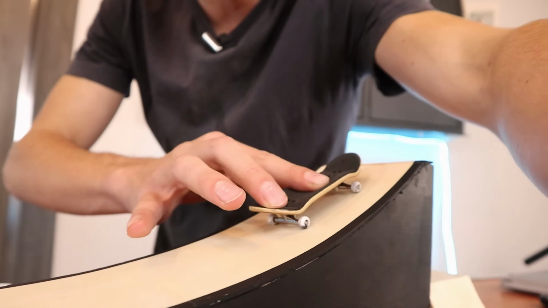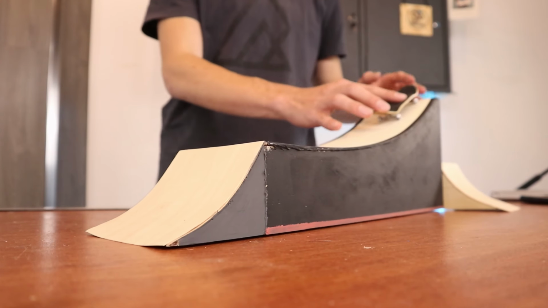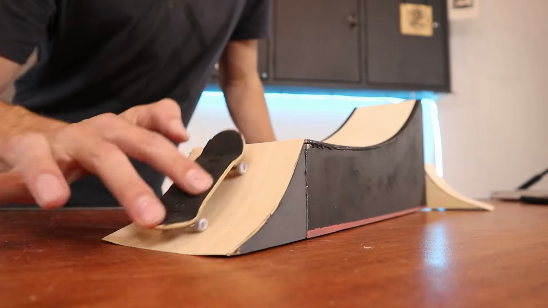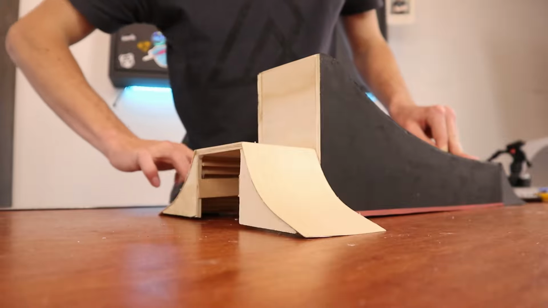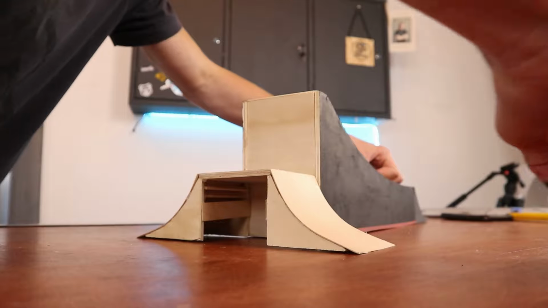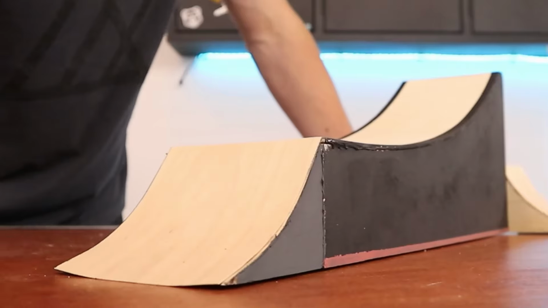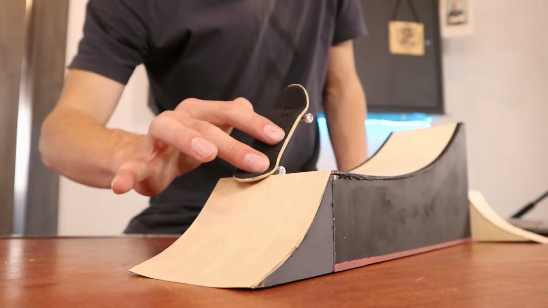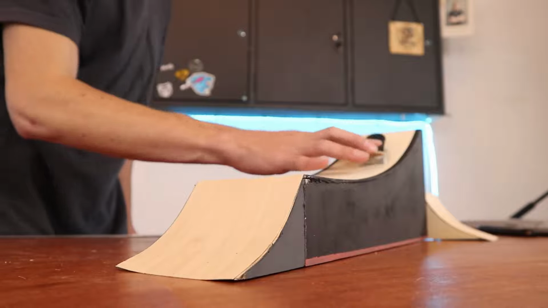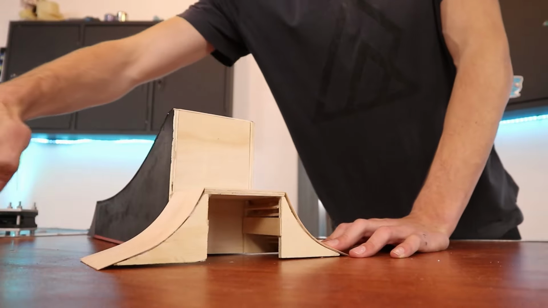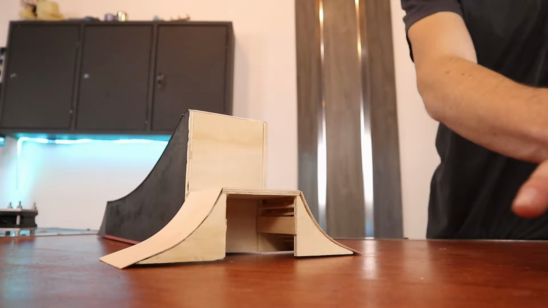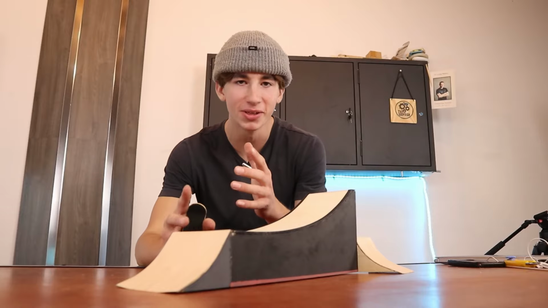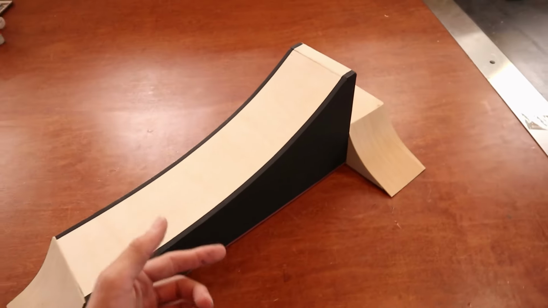Dude, this is such a nice feel. The solid wood feel of this board feels amazing. If I had a laser cutter, I probably could have made this in like an hour. This ramp actually does flow pretty well.